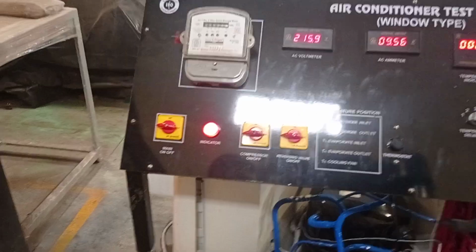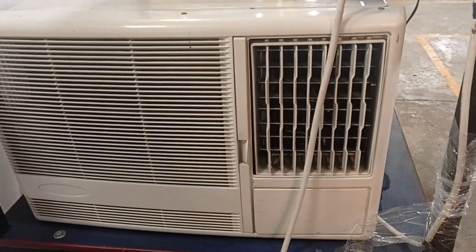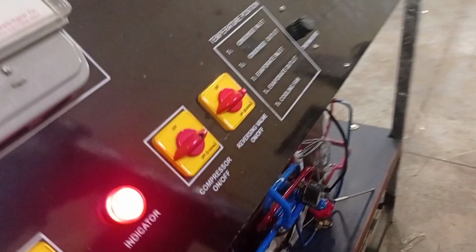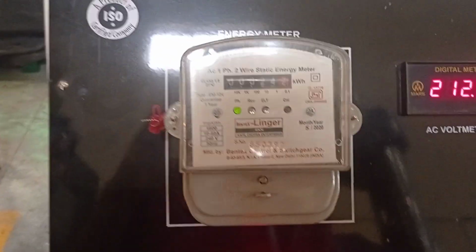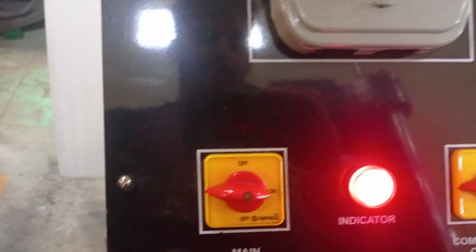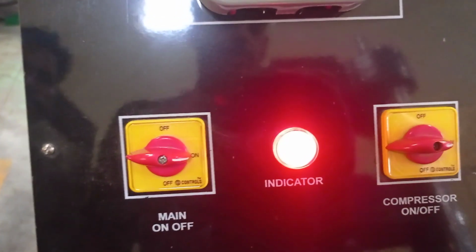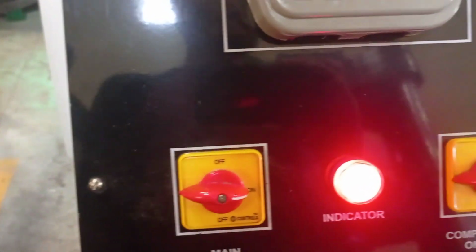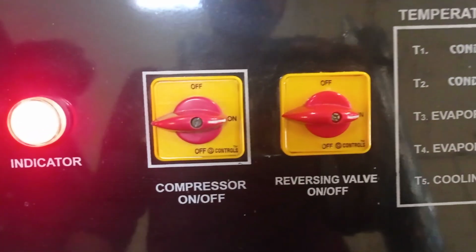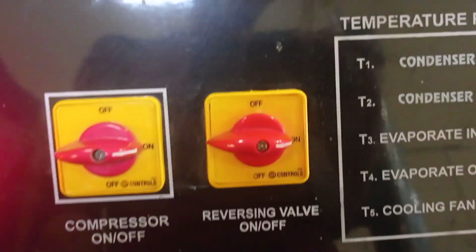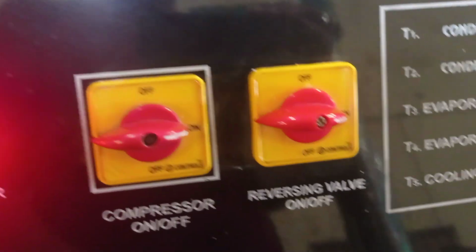This is a window type air conditioner. Its capacity is 2 tonnage. First we come to its panel. This is the energy meter to calculate the compressor work. This is the main on/off indicator, telling whether the machine is working or not. Compressor on/off, reversing valve on/off. I will tell you about the reversing valve in a few minutes.